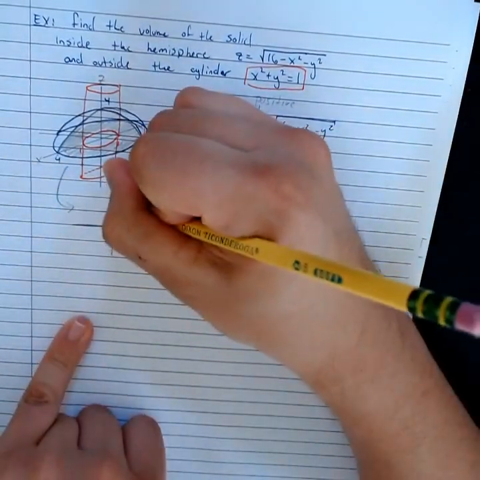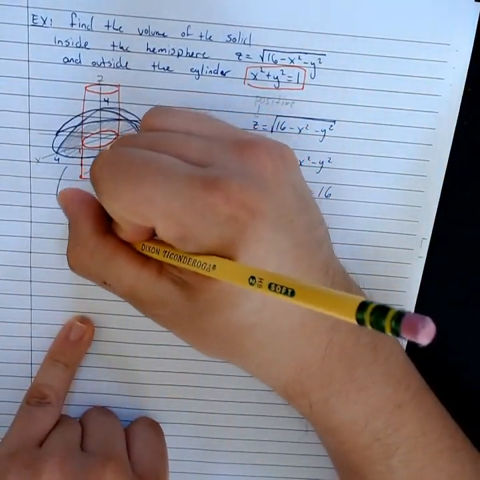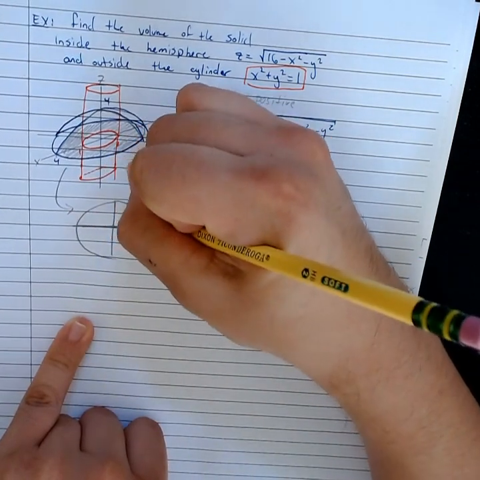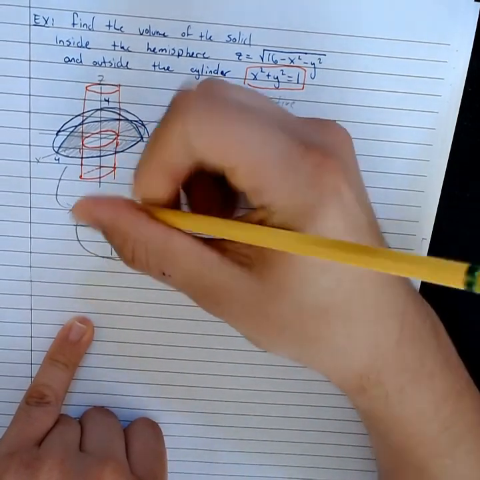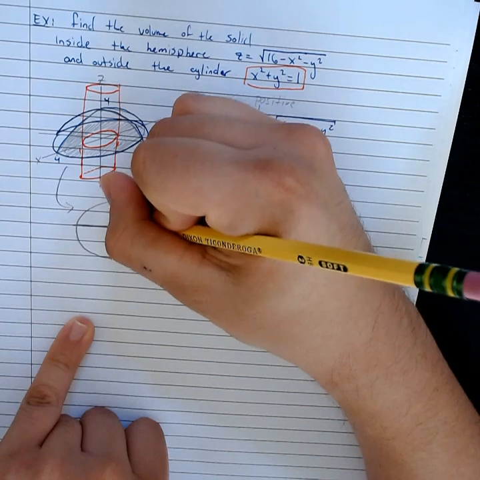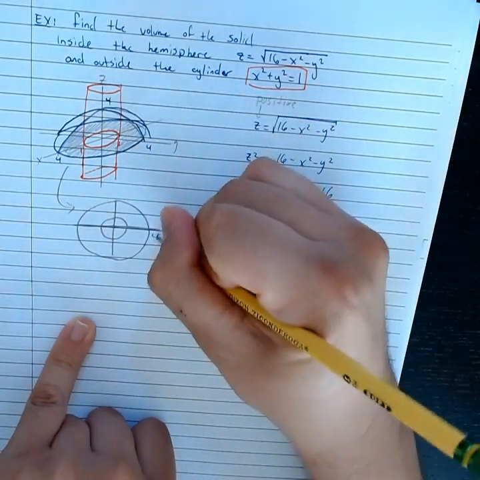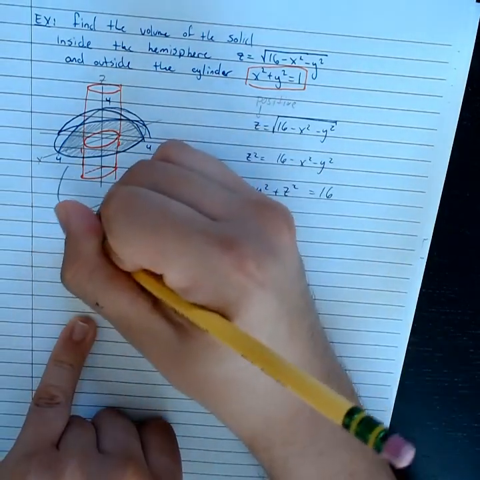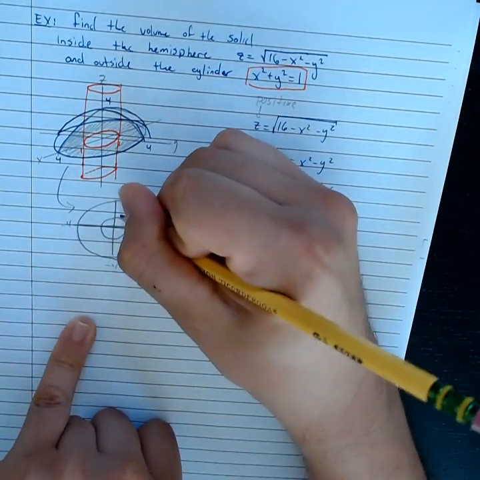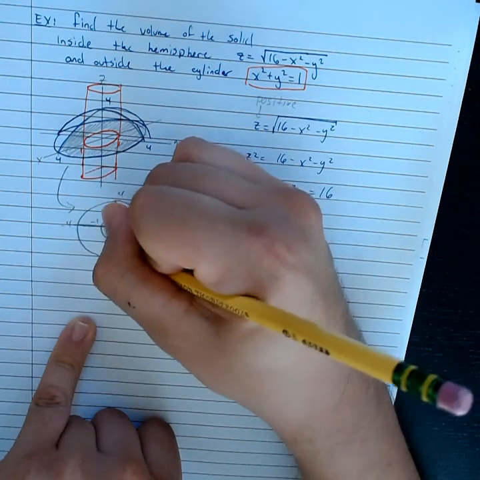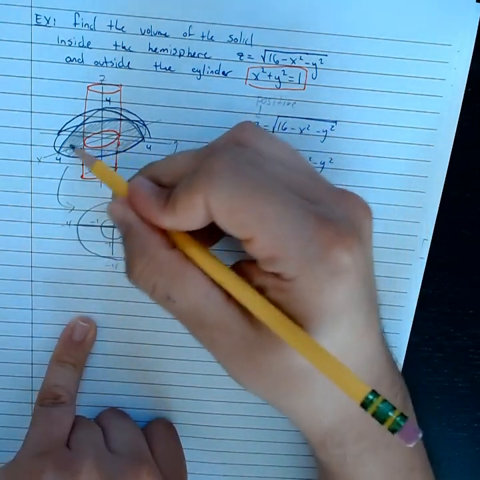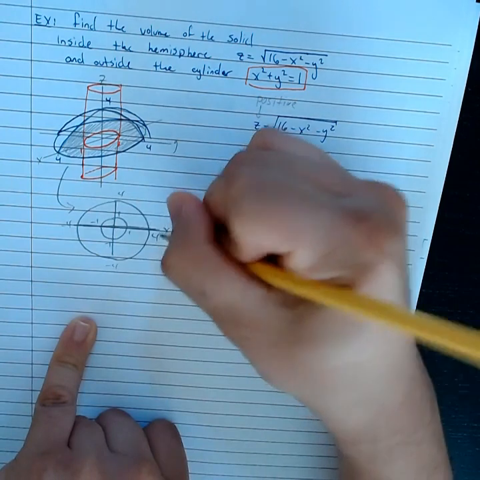It's just an annulus, a washer, a ring, or rather a disk with a smaller disk punched out. Here that's 4, 4, minus 4, and minus 4. That's 1, 1, minus 1, and minus 1. And here, that's the region on the xy plane.